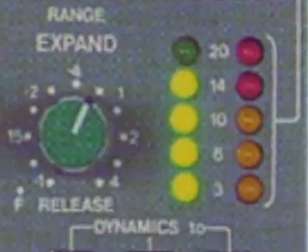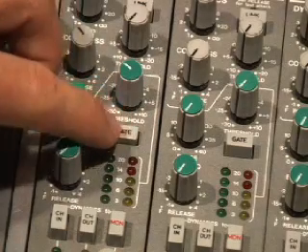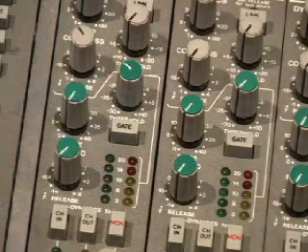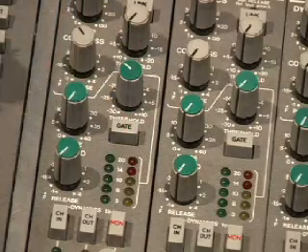The gate section, found below the compressor, can function as either a 2-to-1 expander, with the gate button in the up position, or as a traditional noise gate, with the gate button pressed down.